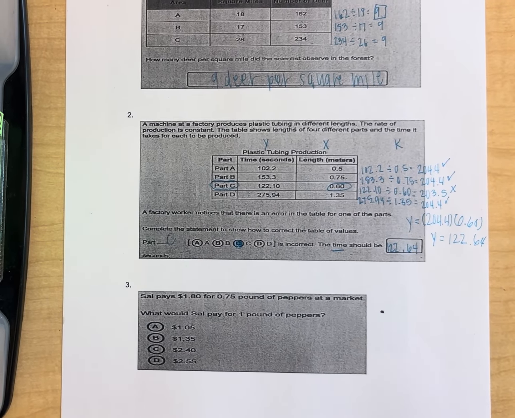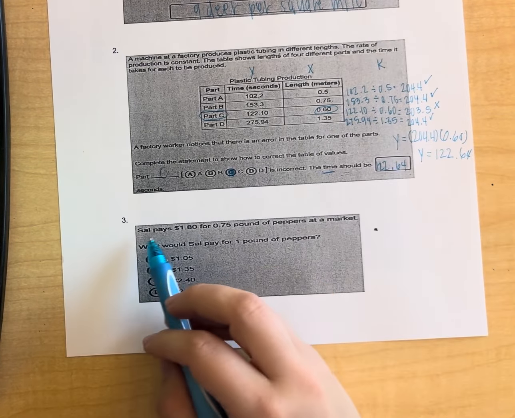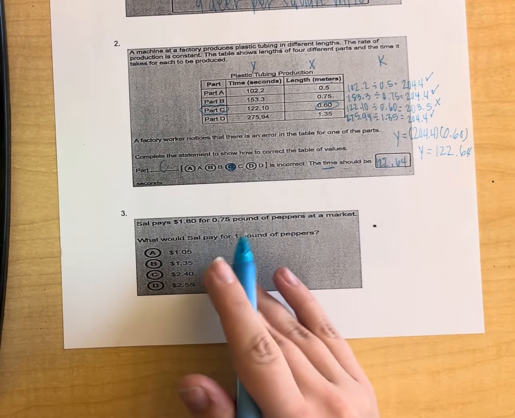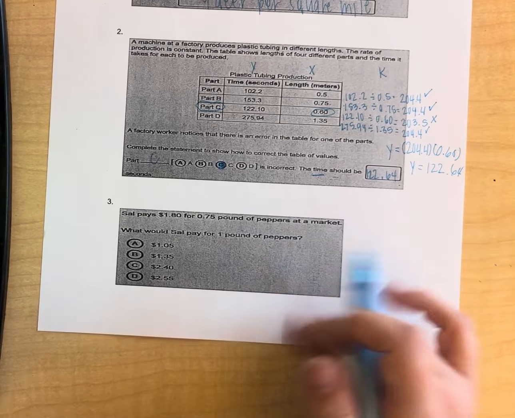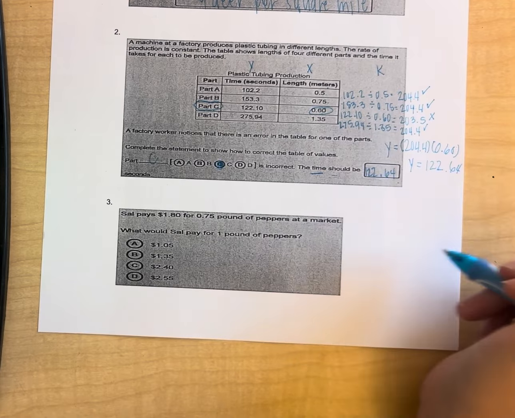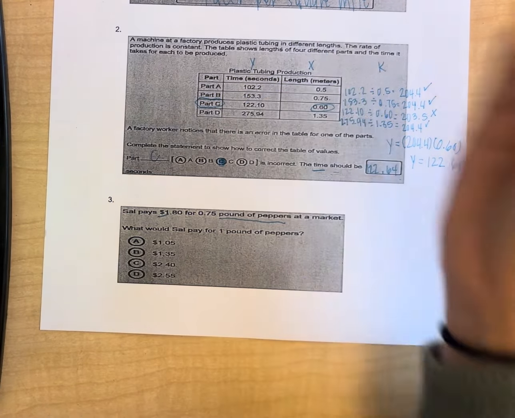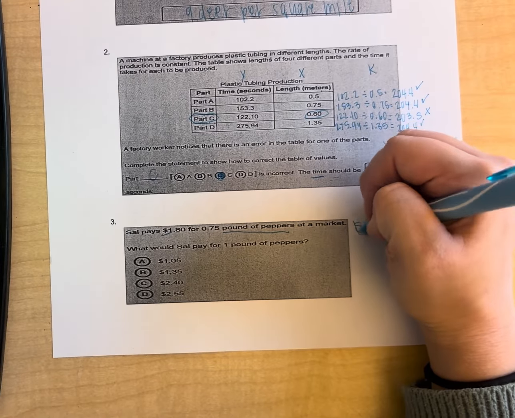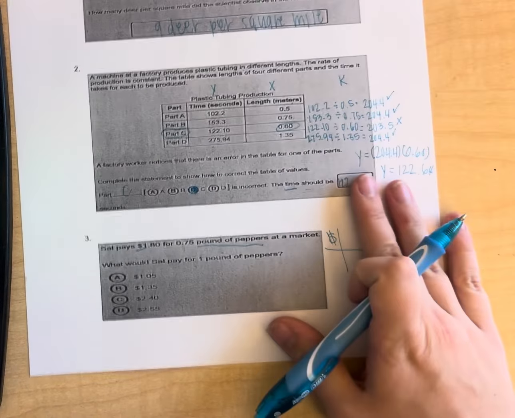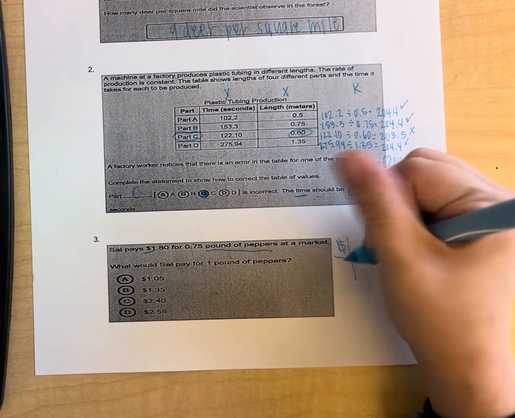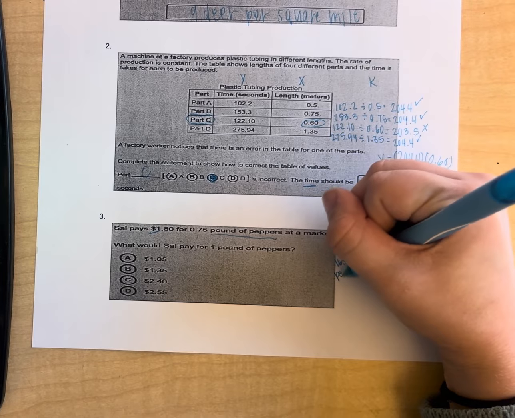Okay, next we are going to look at question number 3. It says Sal pays $1.80 for 0.75 pounds of peppers at a market. What would Sal pay for 1 pound of peppers? So first I need to make my table. I have a dollar value and I have pounds of peppers. So I'm going to put money, and I'm labeling my table. And then this one is going to be my pounds of peppers.